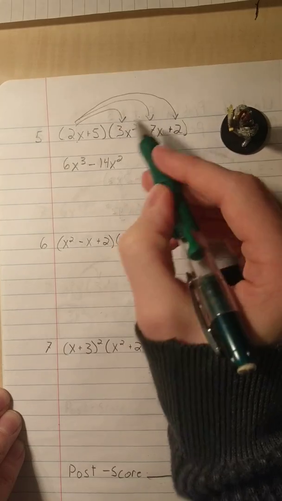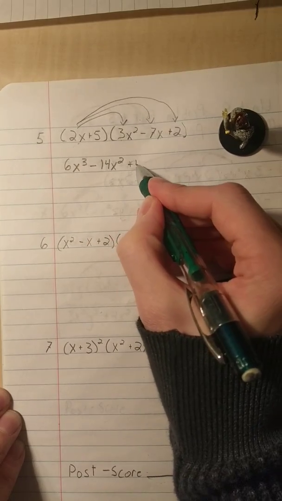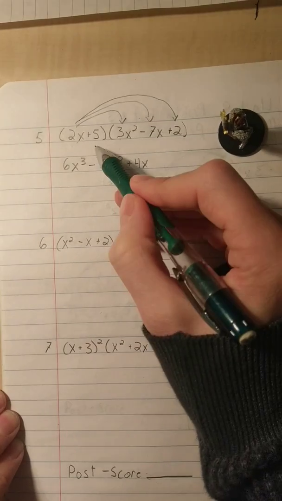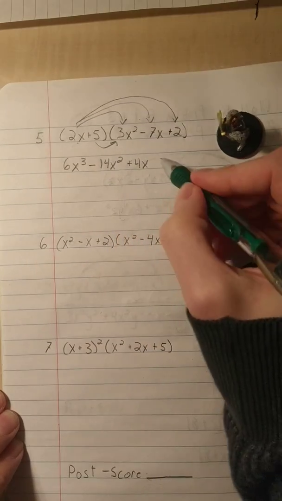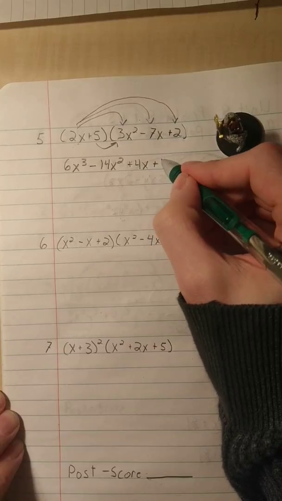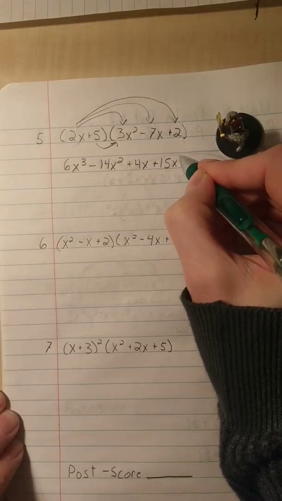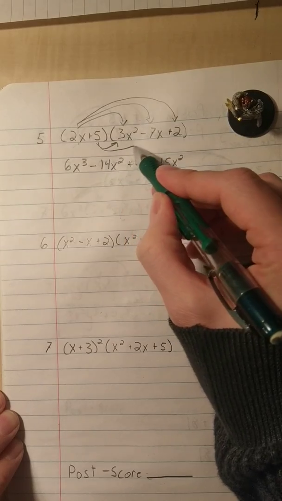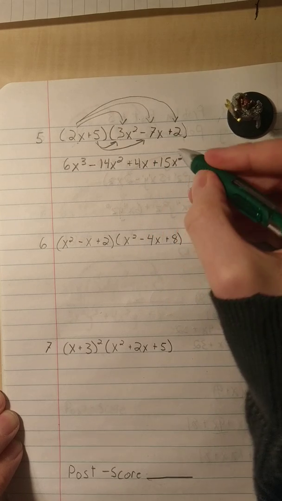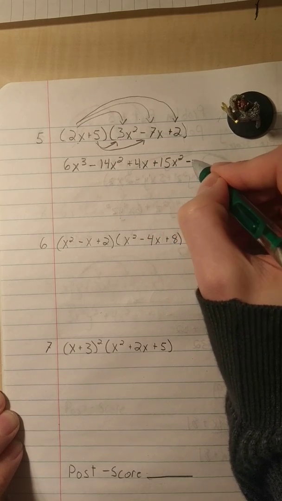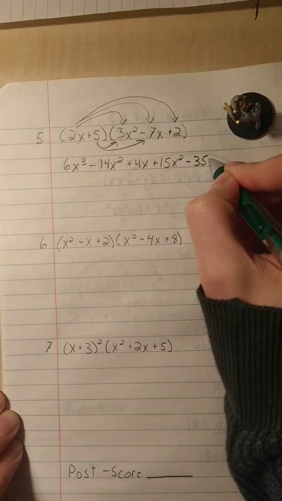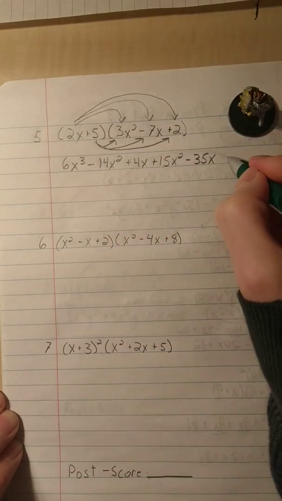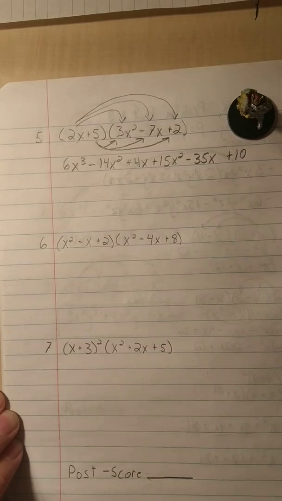2x times 2, I'm just going to multiply the numbers here and get a 4, and the x will come along for the ride. Now it's time for the 5. Multiply the 5 by the 3x squared. 5 times 3 is 15. Then 5 times negative 7x. 5 times negative 7 will be a negative 35. And the x will come along for the ride. And finally, 5 times 2 is a positive 10.